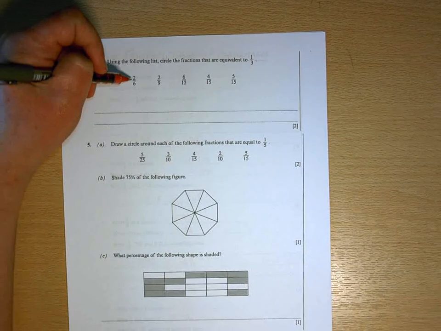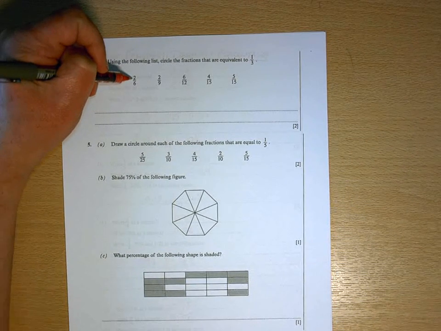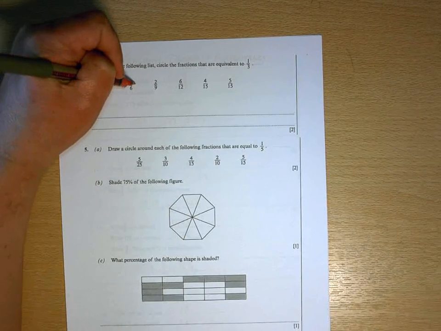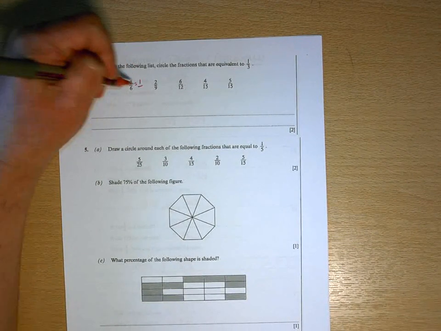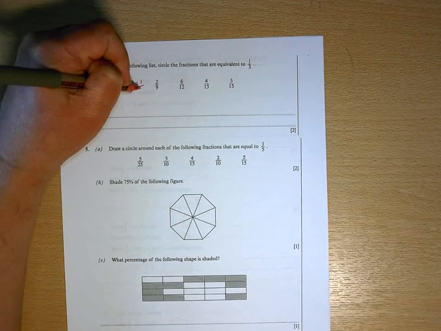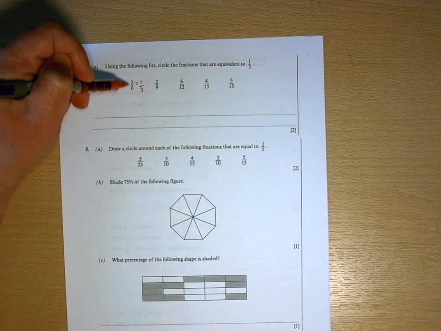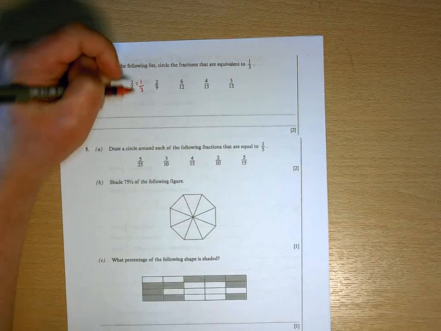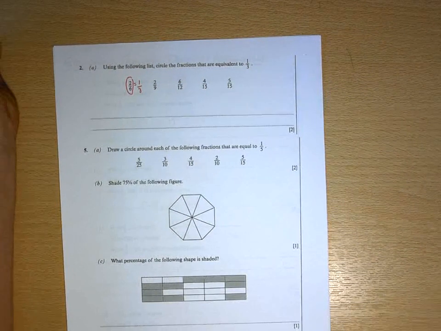So you can see here that 2 can be divided by 2 and 6 can be divided by 2 as well. And if you divide 2 by 2, you get 1. And if you divide 6 by 2, you get 3. So that fraction is exactly the same as a third. So that's one of our fractions.